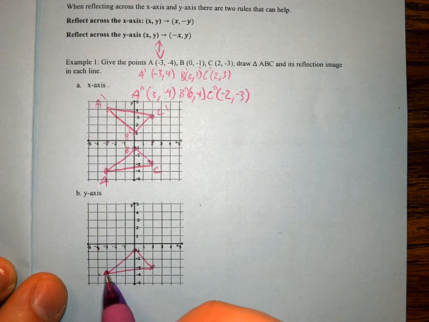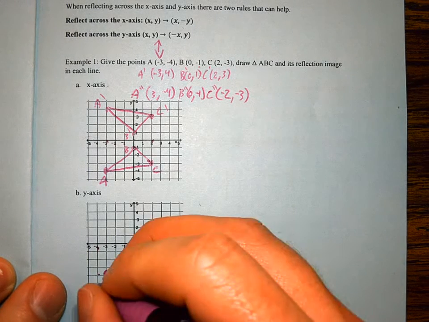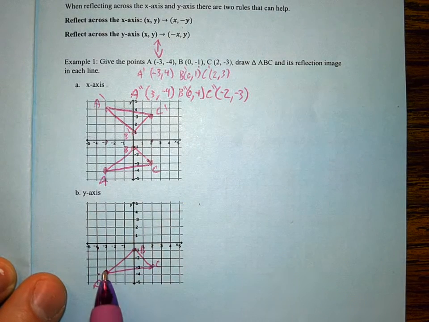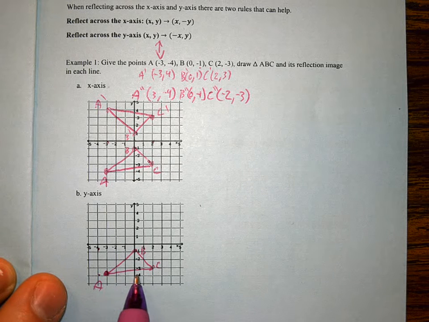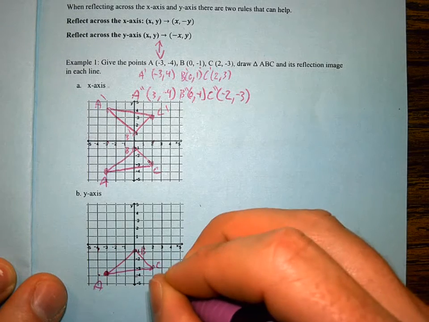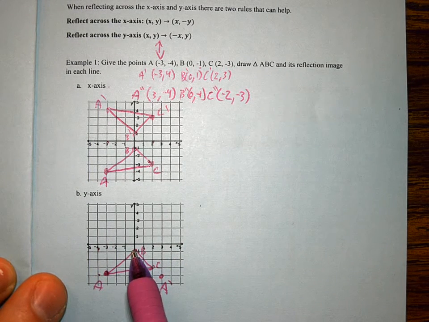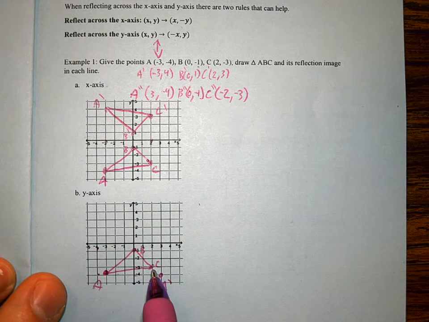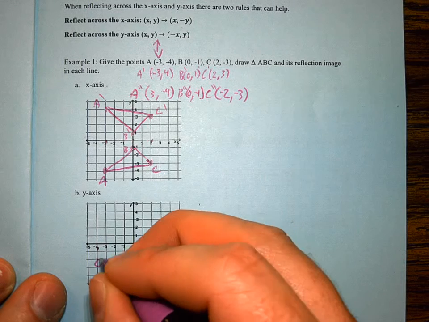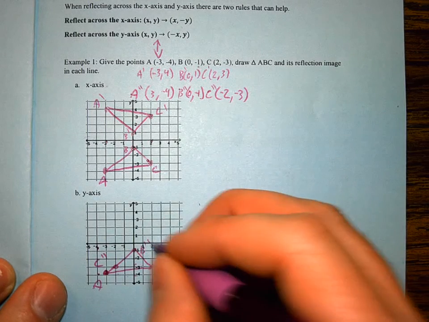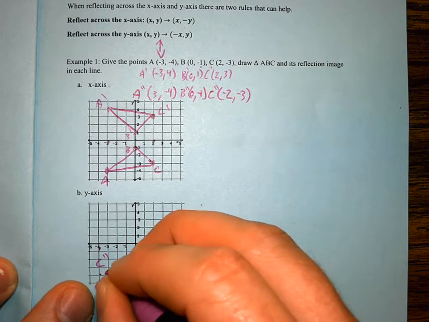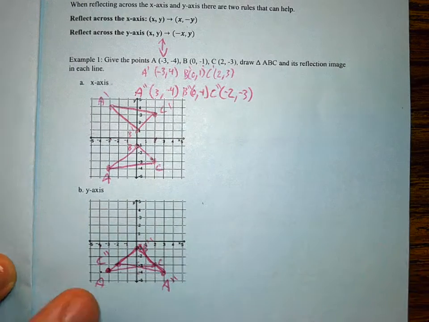Again, another way to do this is count from your point to the line of reflection. So A to the line of reflection is 1, 2, 3. So I go another 3. 1, 2, 3. A double prime. B to B is just 0. It's already on the line of reflection. C, 1, 2, 1, 2. C double prime. Now I can connect my image, which kind of overlaps itself. Next page.